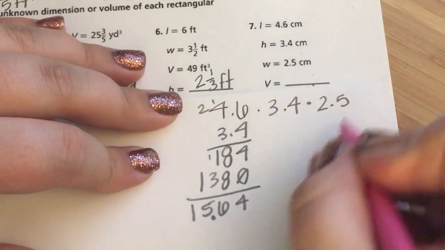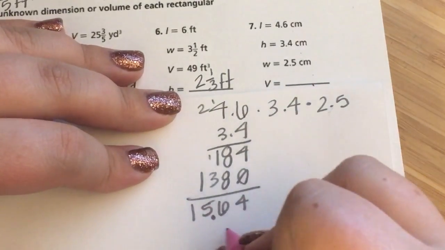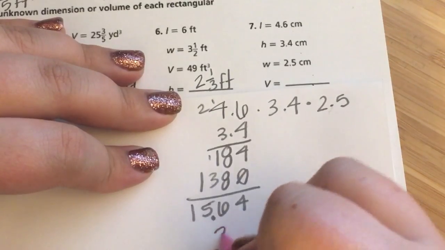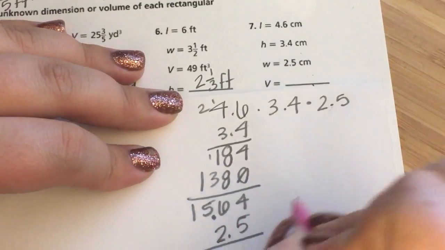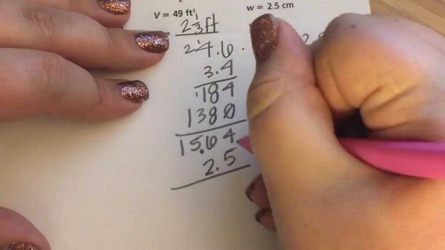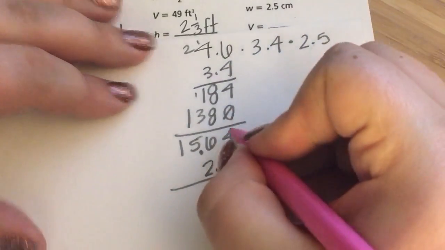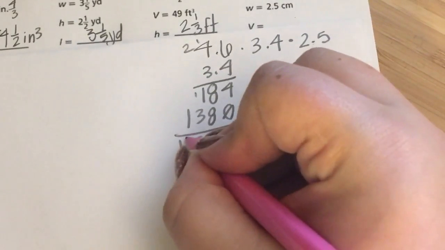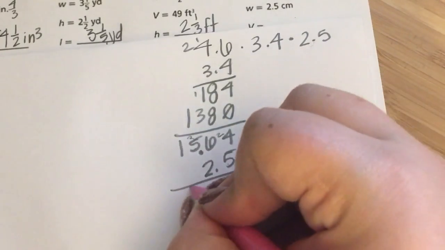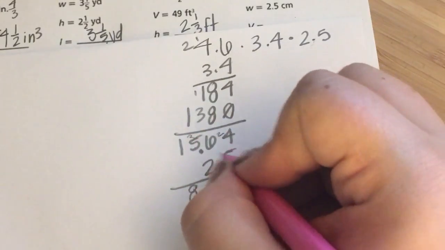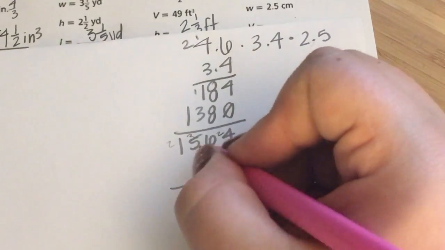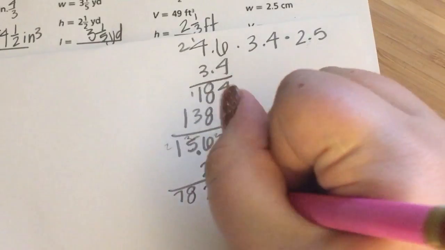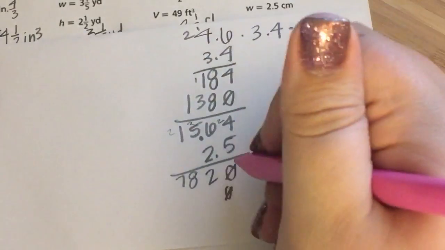I need to move 2 decimal points over, and now I multiply by 2.5. 2.5, there it is, 20. Carry the 2. 30 plus 2 is 32. Put down the 2. Carry the 3. 25 plus 3, 28. Carry the 2. 5 plus 2 is 7. Put down my placeholding 0.